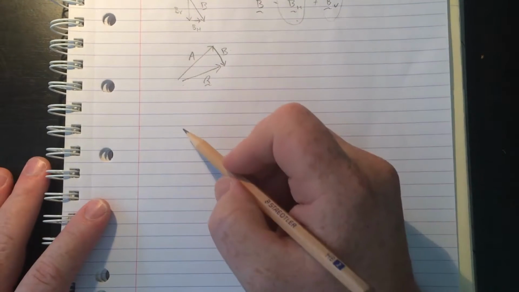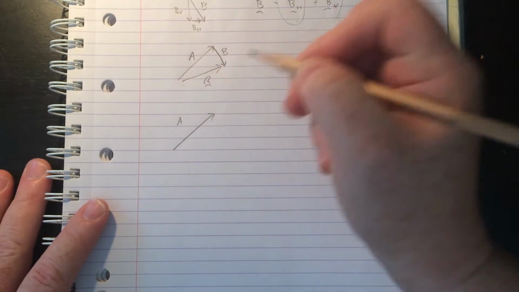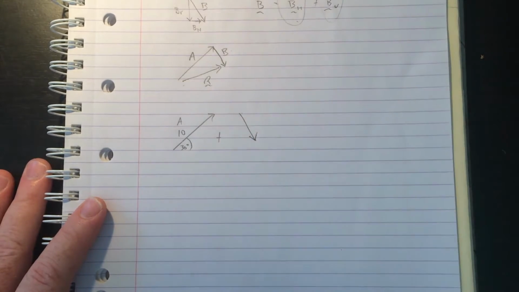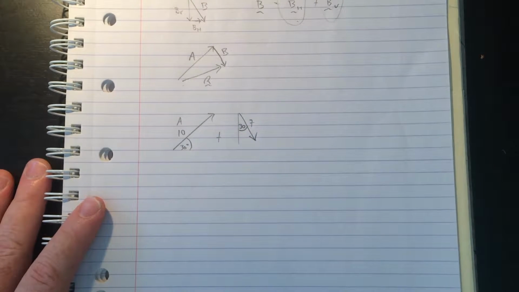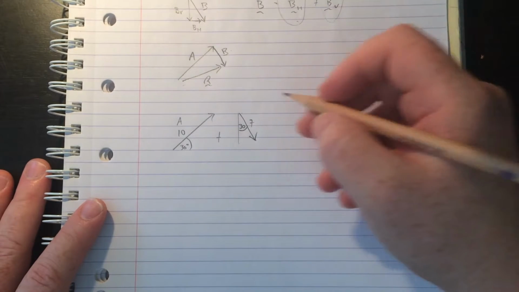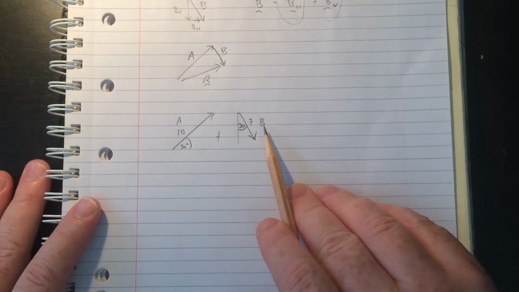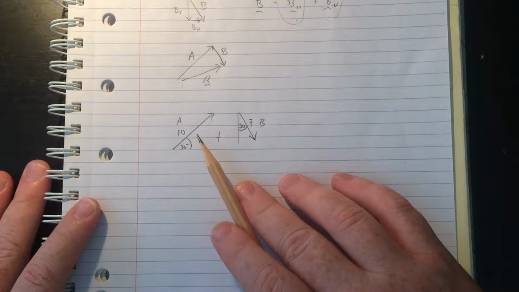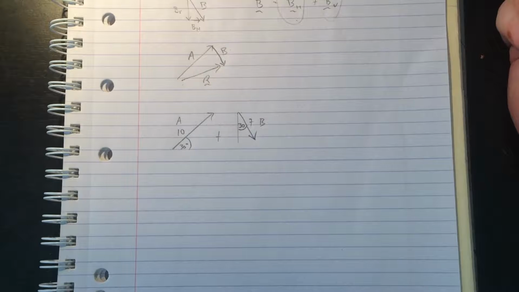So let's do an example where we want to add a vector A that's at 30 degrees to the horizontal and 10 units long, to a vector that's at 30 degrees to the vertical and 7 units long, and we'll call that B. We're going to say that the sum of A and B will be equal to the sum of the horizontal components of A and B, which will give us a horizontal vector, plus the sum of the vertical components of A and B, which will give us a vertical vector.